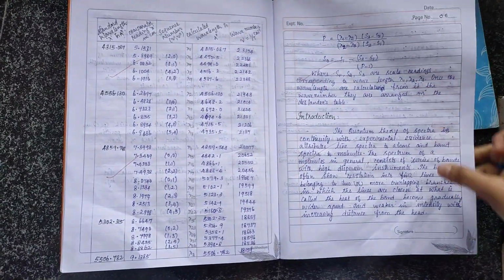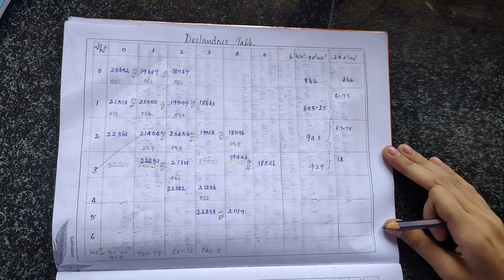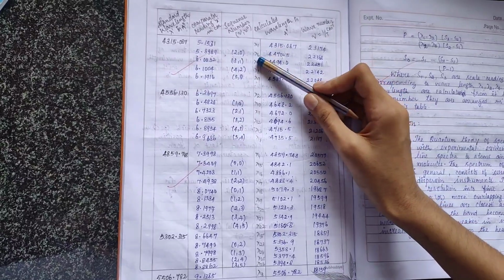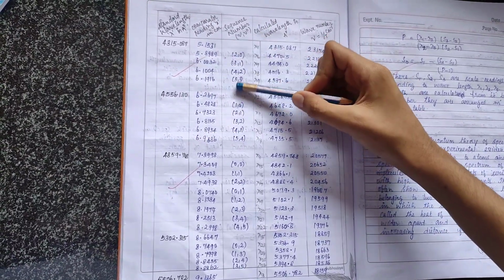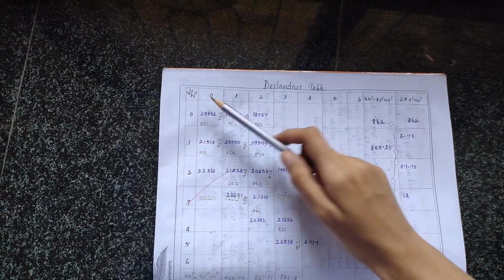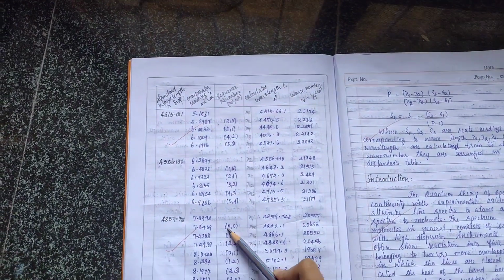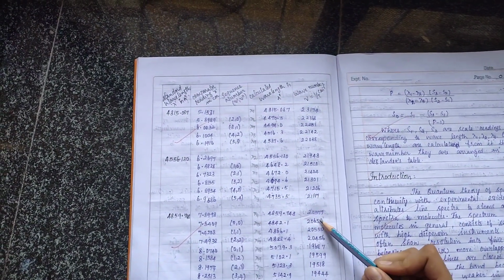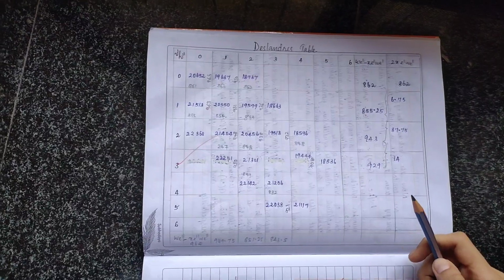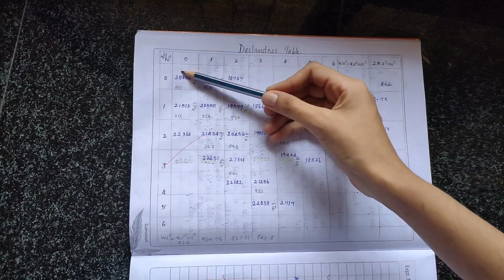Now we are moving to the Deslandres table. So this is the Deslandres table. The values of Deslandres table should be taken according to the sequence numbers. The value of 0, 0 is this. So we will write this wave number 20652. By following the sequence numbers, we will write all the values here.